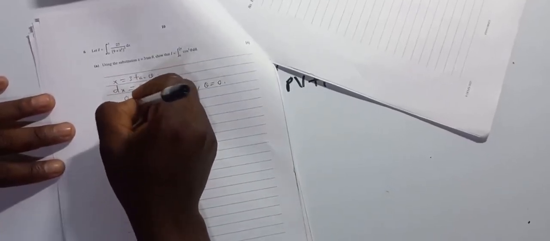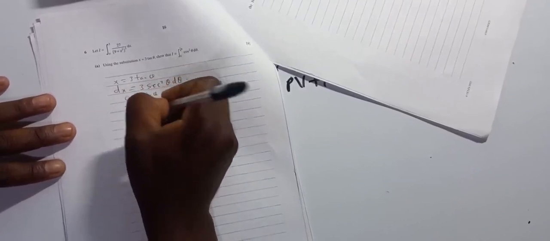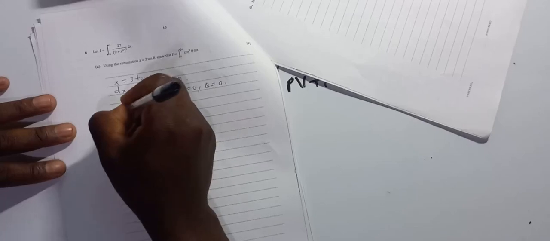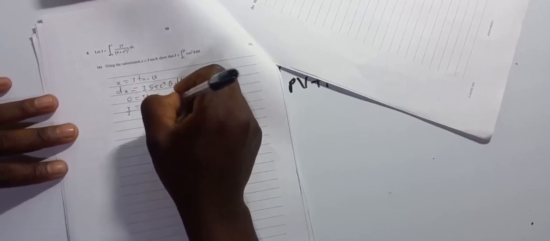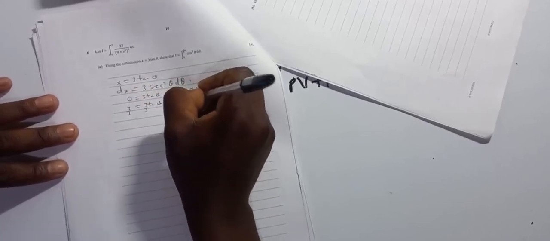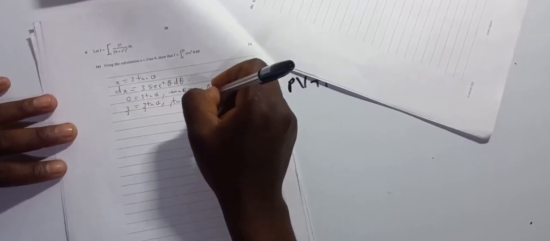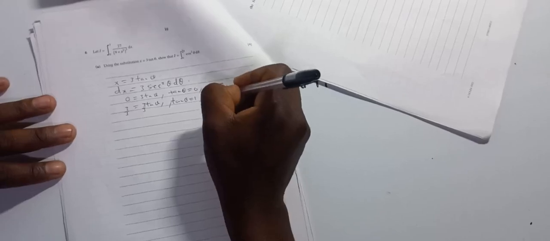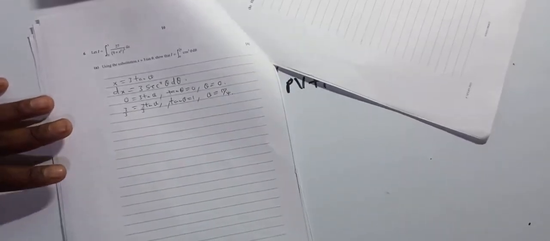Then we have 3 equals 3 tan theta. Dividing by 3, we get tan theta equals 1. So tan inverse of 1 gives us theta equals pi over 4. So we now have our limits.